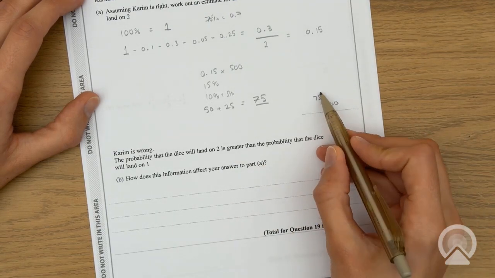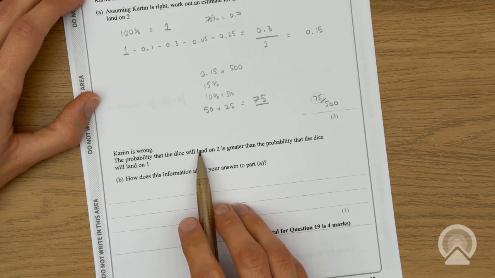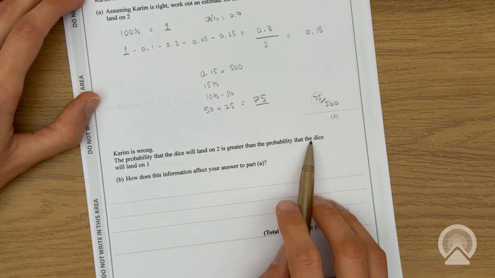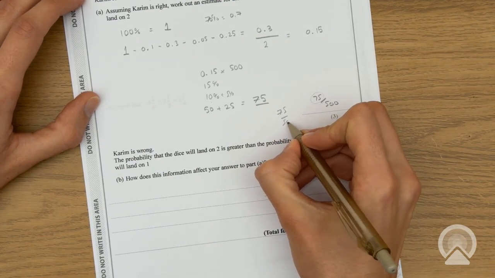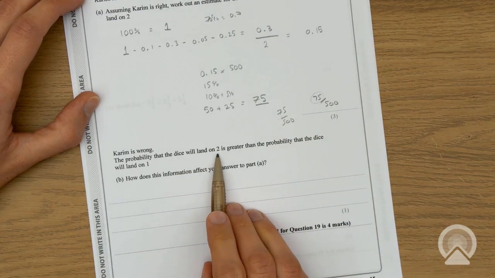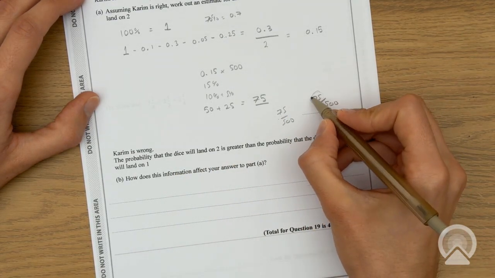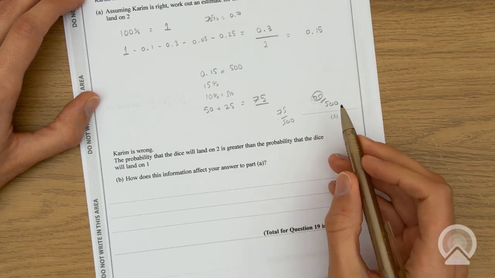Well, in part A, we currently have 75 out of 500, and it says the probability that the dice will land on 2 is greater than the probability that the dice will land on 1. So the dice landing on 1 is the same as we know, which is 75 out of 500. So if 2 is greater, then the answer to part A here will be greater.